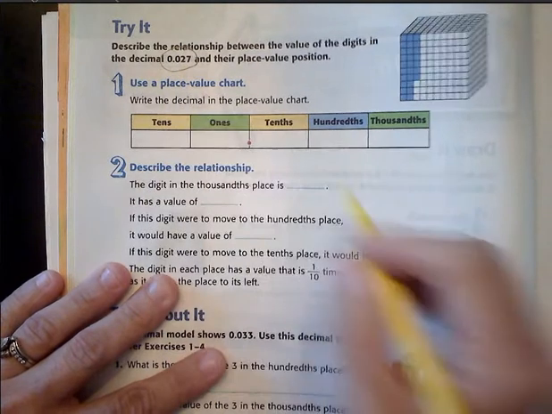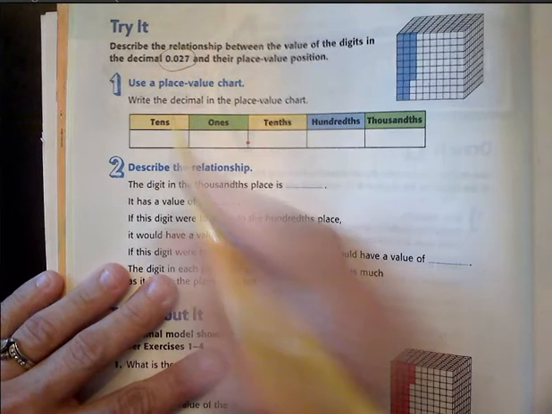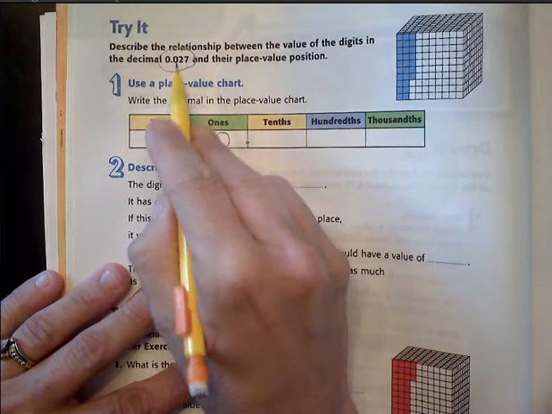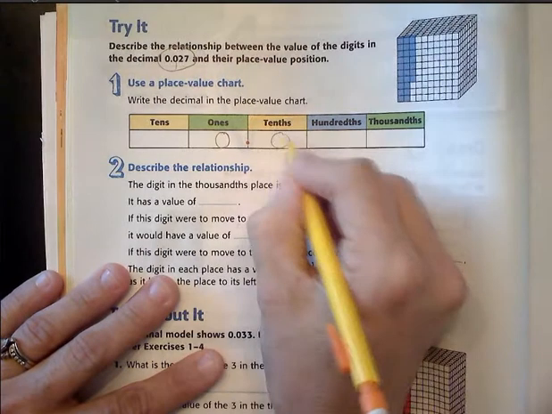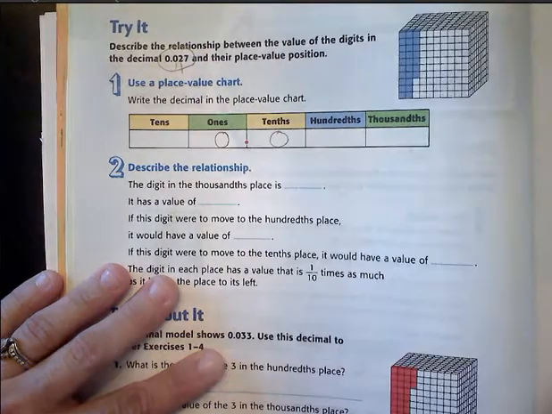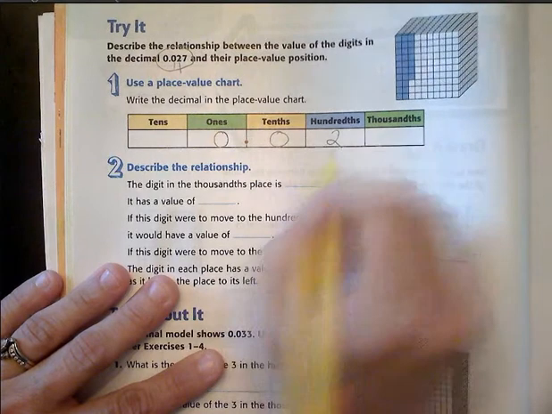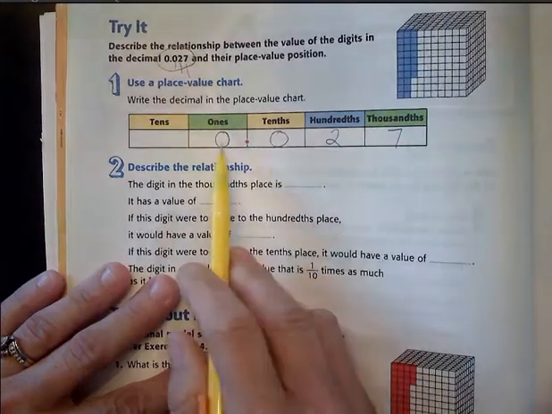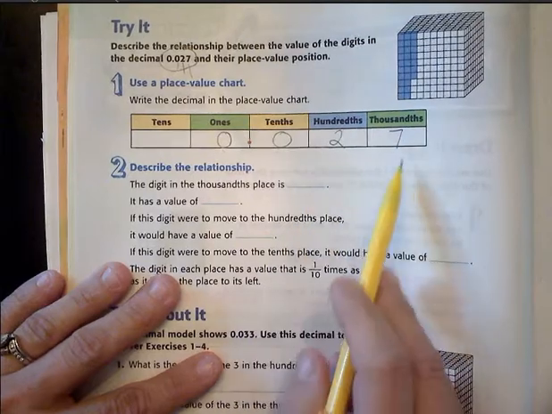0.027. So that's 0.027. So there's 0 ones. How many tenths are there? 0. How many hundredths are there? 2. And how many thousandths are there? 7. So 0.027. You can see we put that in.